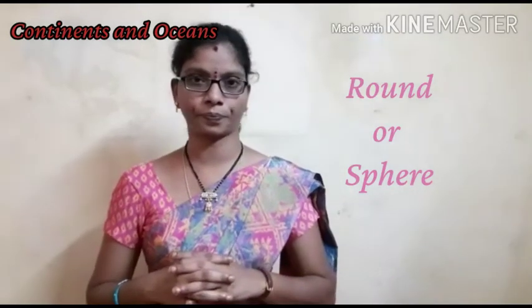Children, what we have discussed in our previous class about continents and oceans? We have learned about the continents, oceans and the globe in our previous class. What is a globe, children? Globe is a miniature model of the earth. Miniature means a small model of the earth, and it shows the earth as a whole. And this globe is taken from a Latin word globus, which means round mass or sphere.